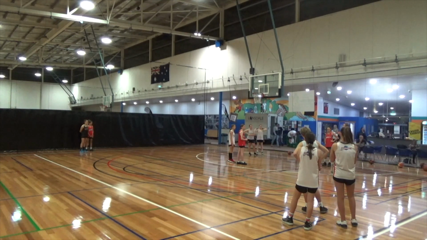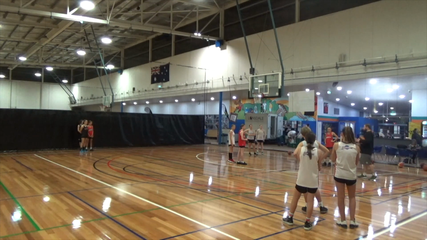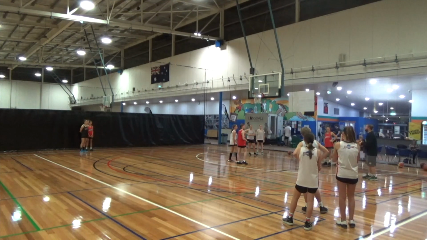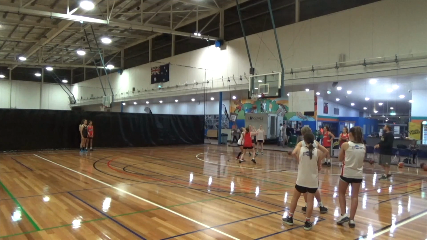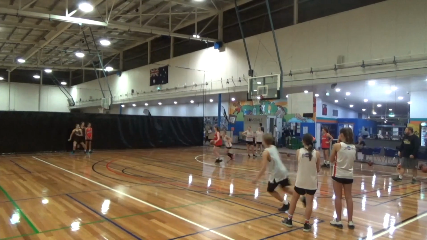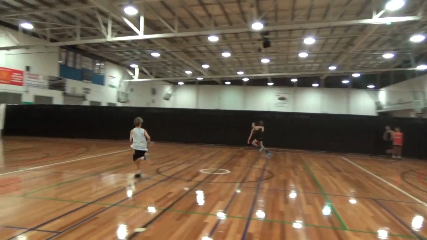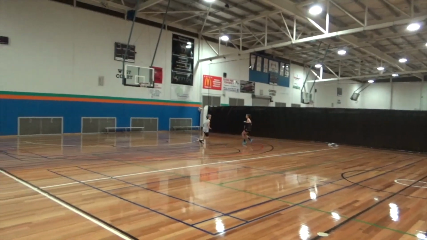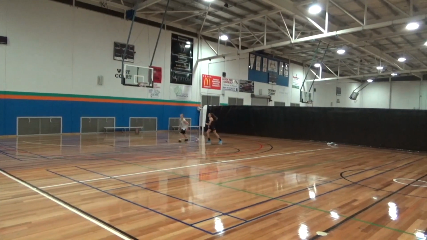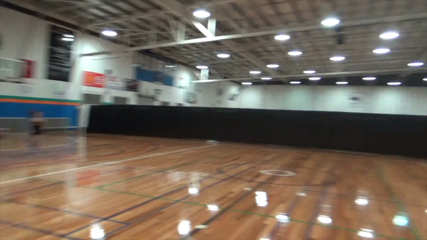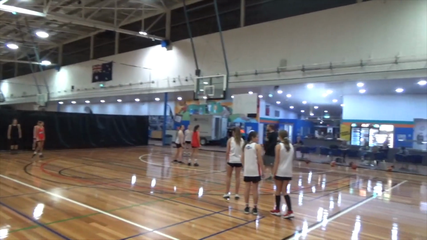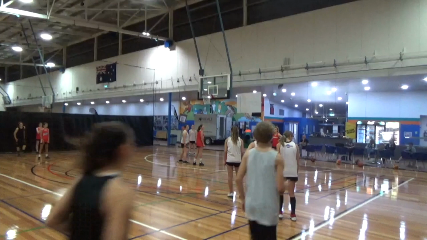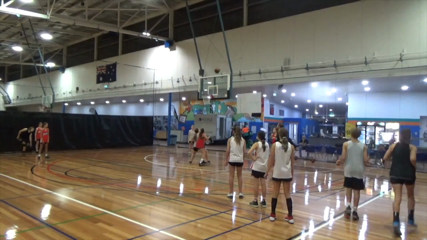Again, defense, if you get a deflection, you win the drill, all right? Ready? Get it, play. Go, get in front, get in front. Good. Remember, we want to try and get layups. So offense, just go as fast as you can. Offense, if you can get a layup, you win, all right?